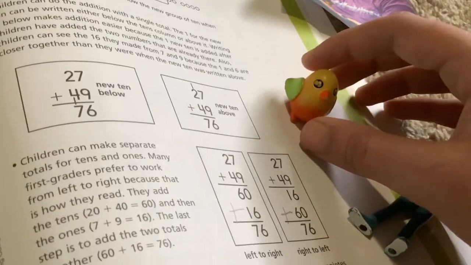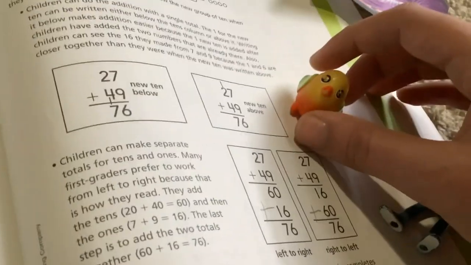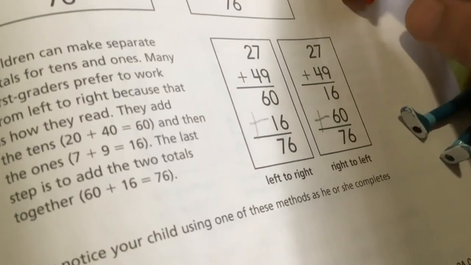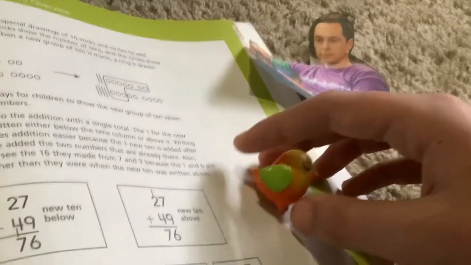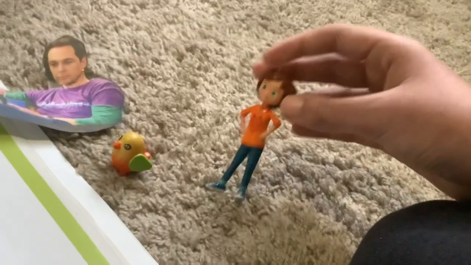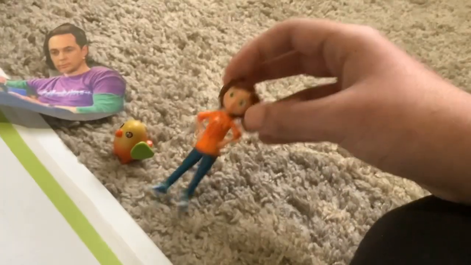Indeedly, we can do two-digit addition using any method, whether it is a new 10 method or a left to right or right to left method. We can see that two-digit addition is not that hard. Yes, two-digit addition is exactly like one-digit addition, except with simply 2 digits on it.